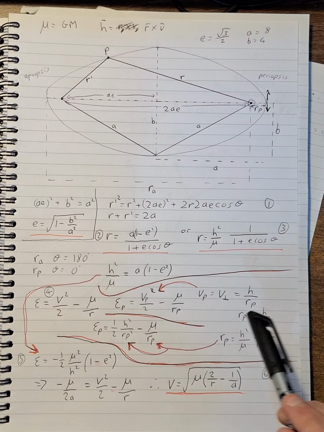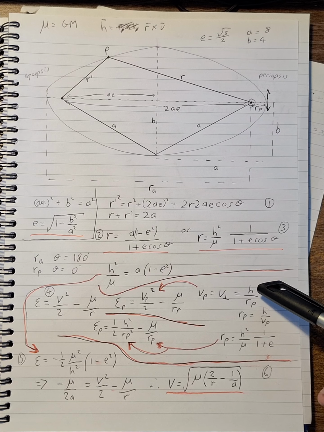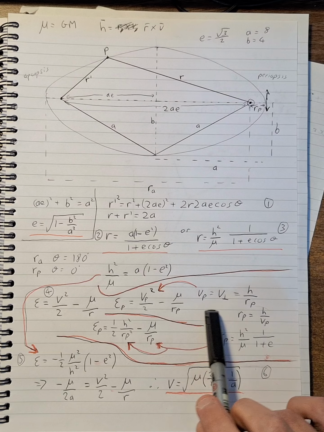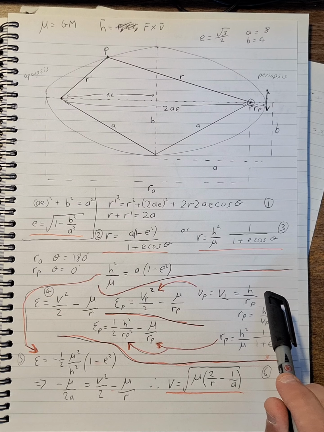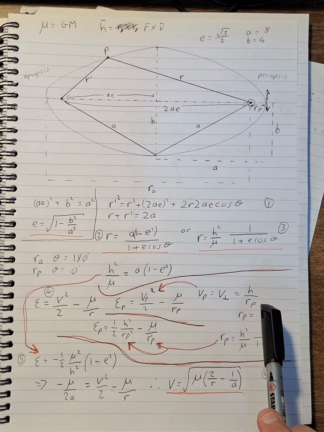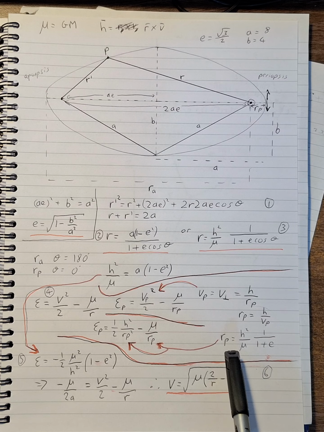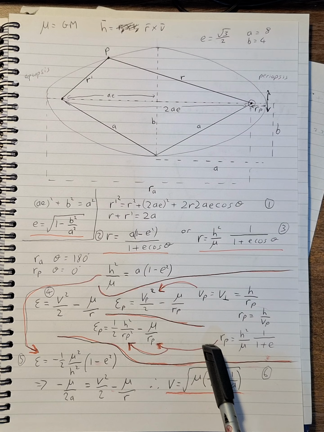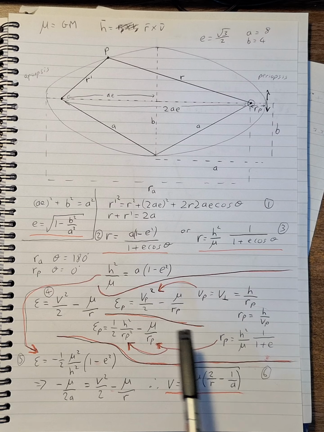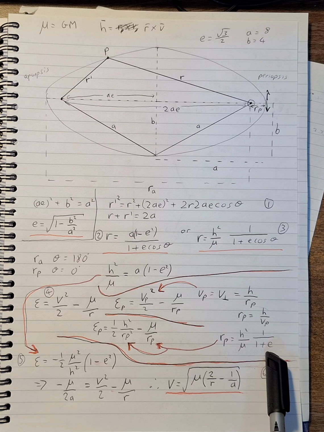So given that it's tangential, we can say that the angular momentum divided by radius is equal to that, and that's just your angular momentum equation. So that's fine. And then if we take the radius in this form at the periapsis, which we can get by just simply setting theta equals 0, we'll get this equation.